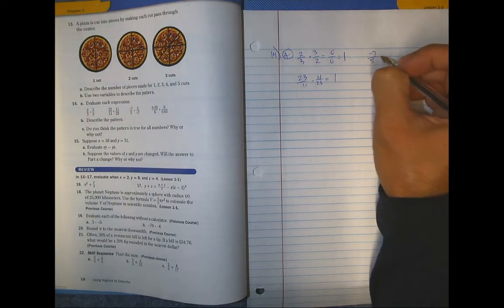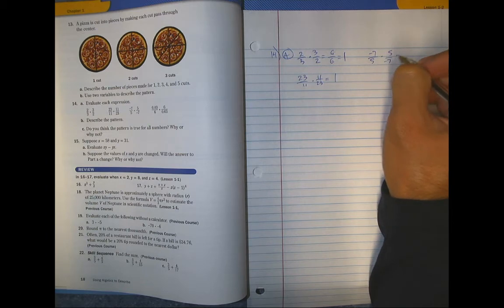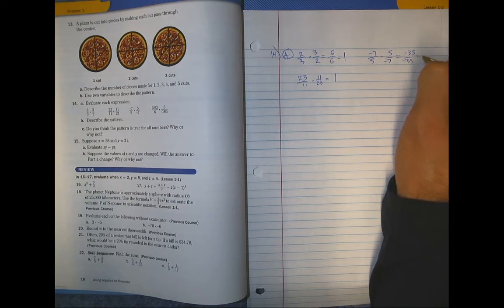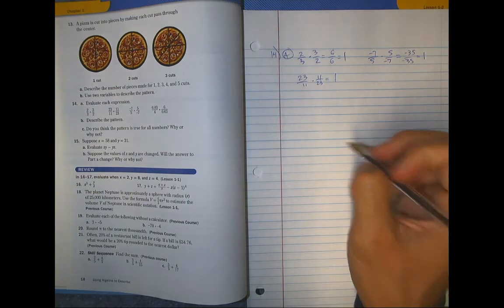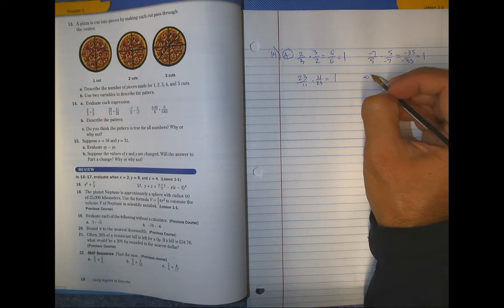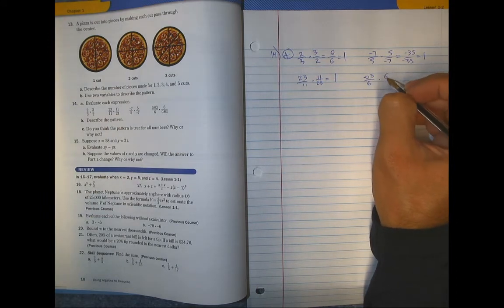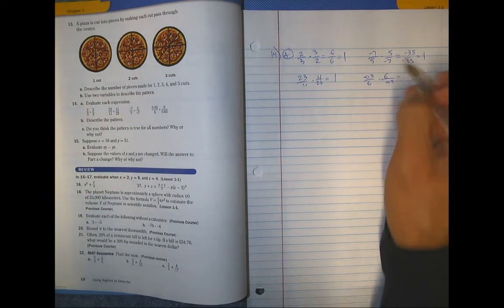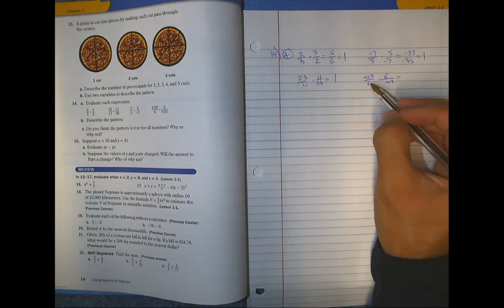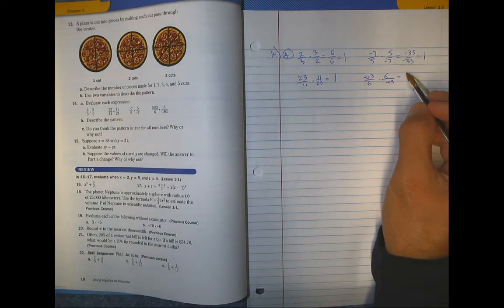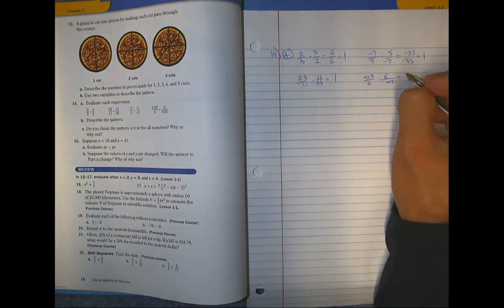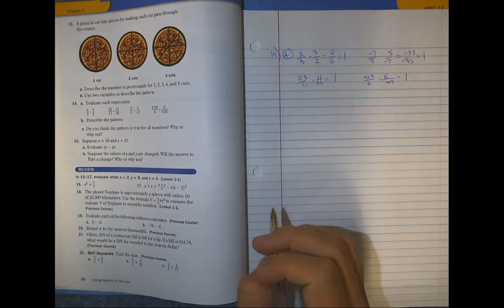Negative 7 over 5 times 5 over negative 7. Easy enough numbers to run. Negative 35 on top, negative 35 on the bottom. Two negatives do make a positive, and this is positive 1. So you can see the very last one, 0.03 over 6. It doesn't matter if they throw a decimal at you. The product we get on the top is going to be the same as the product we get on the bottom. Same number over itself in a fraction form is just 1.